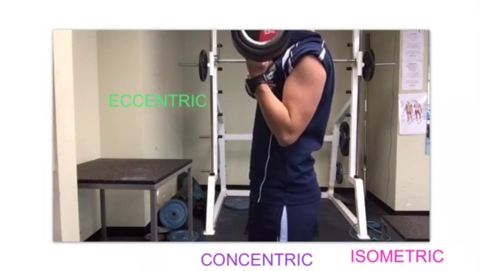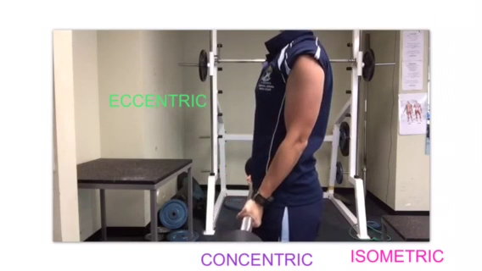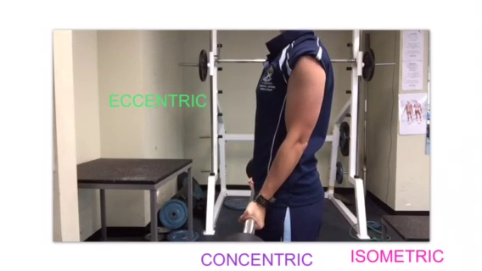Eccentric contraction occurs when the muscle lengthens. For example, in the extension of the bicep curl, the bicep has lengthened. Eccentric contractions often happen with the assistance of gravity.